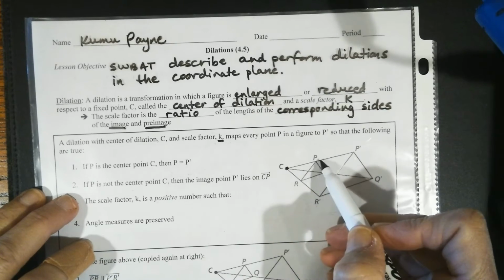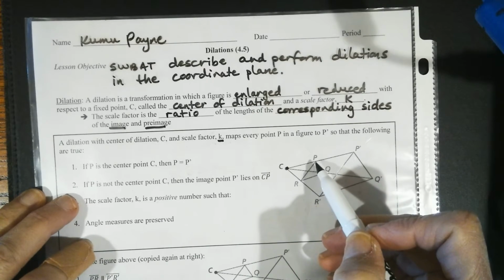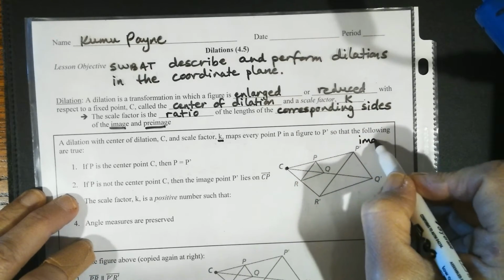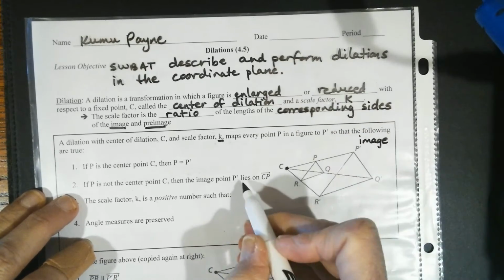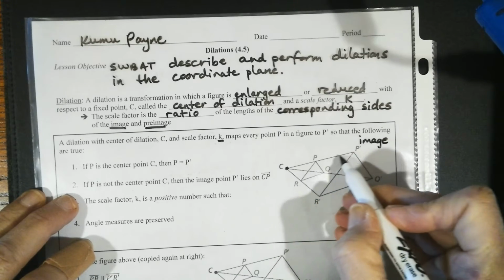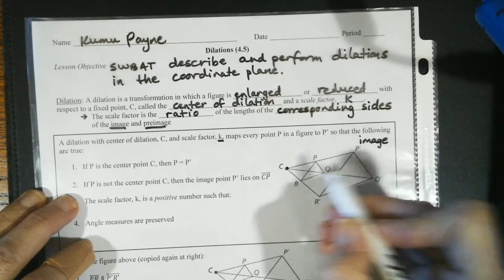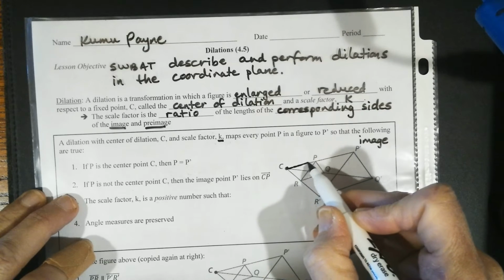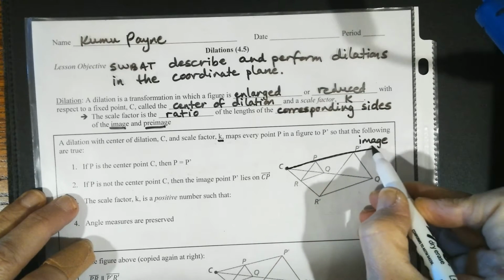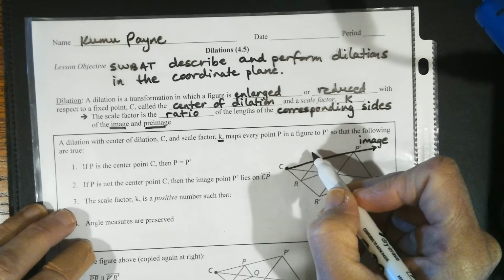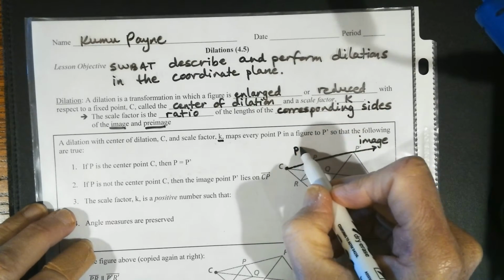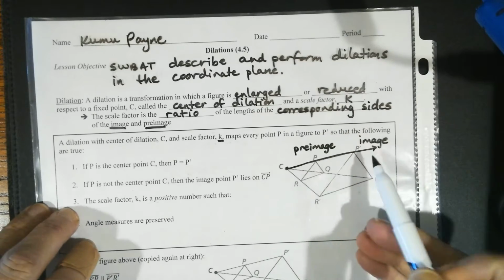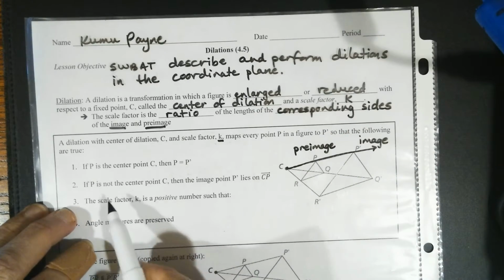So P is not equal to C, then the image point P prime lies on ray C P prime. So it lies right on here. That means that this is what's called the pre-image, and you have to pay attention to that prime mark.